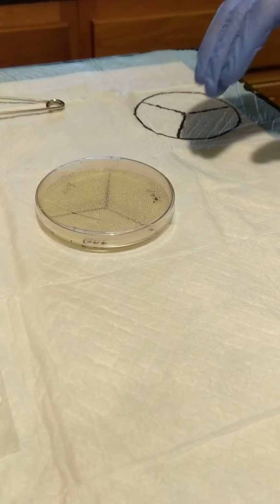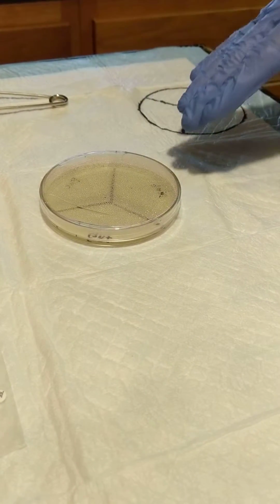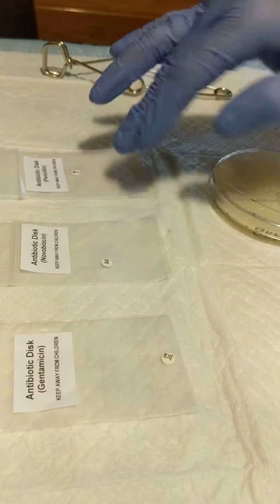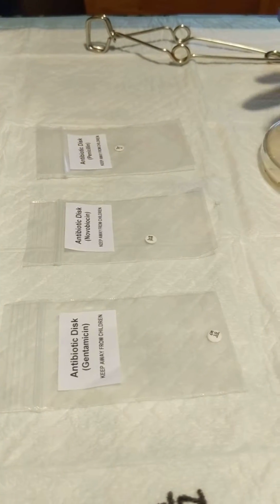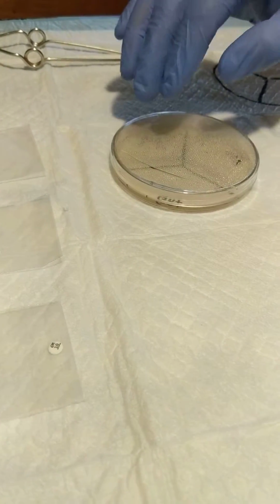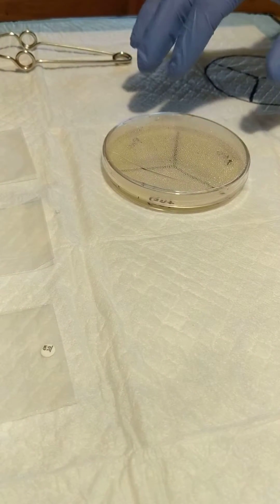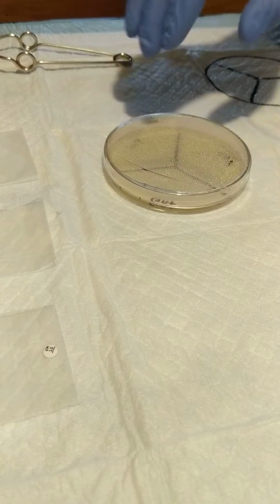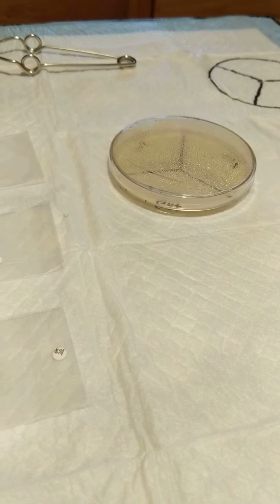All right, now we're going to let that set up for about an hour, maybe 2 hours, and then we're going to insert each one of our discs into each one of the zones. Slightly press it into the agar, and that'll be in the next part of the video. After that, it'll go into the little incubation chamber. And that's it for part 1.